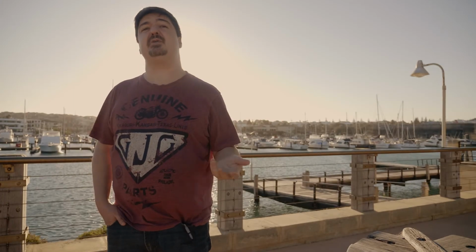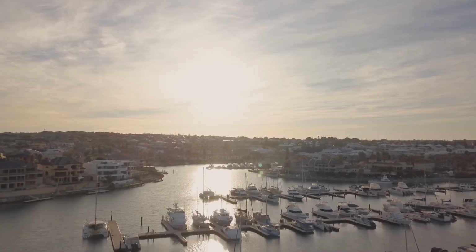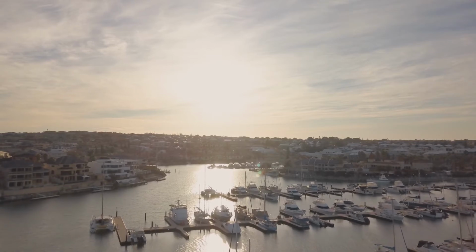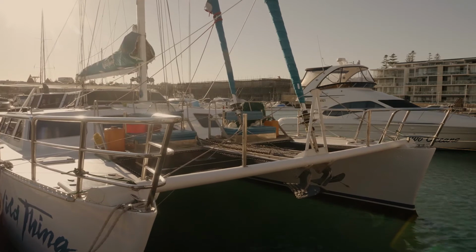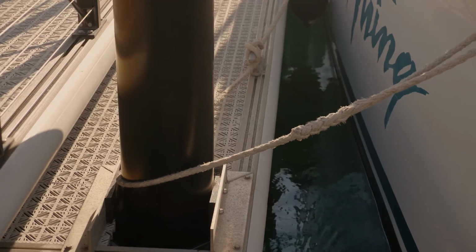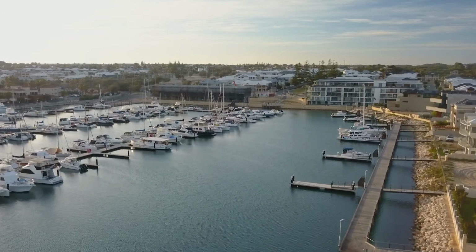Here we are at Mindarie Marina in the northern suburbs of Perth, and I thought this might be a cool spot to come in order to demonstrate what we mean when we talk about depth of field. What we're really talking about is how much of our image is in focus and how much is blurry and out of focus. Generally speaking, the wider the aperture, the smaller the area in focus is going to be within your image. Meaning that if you want more of the image to be in focus, you need to close the aperture right down.